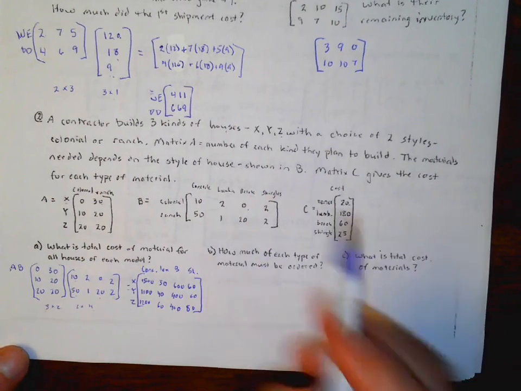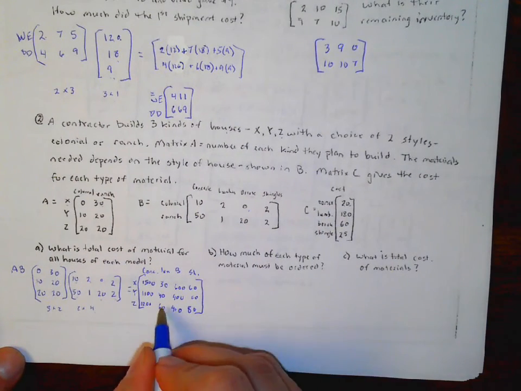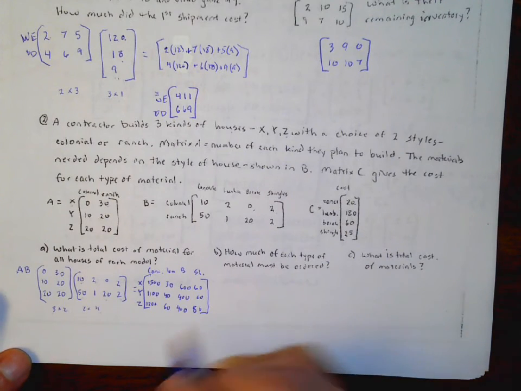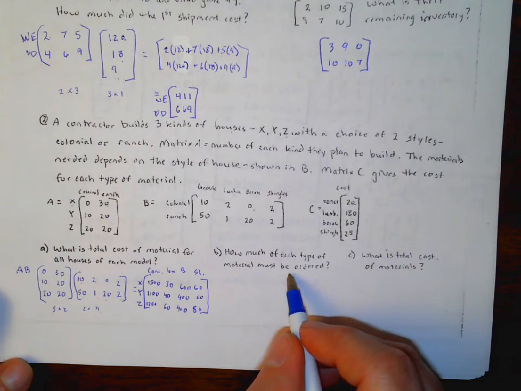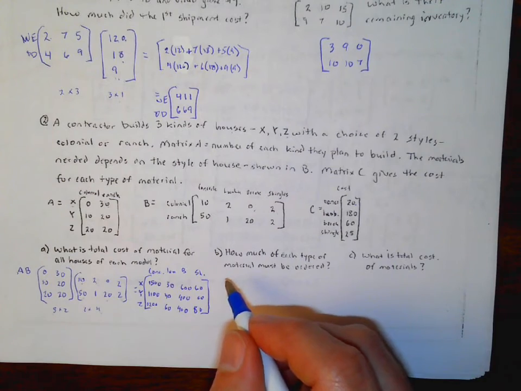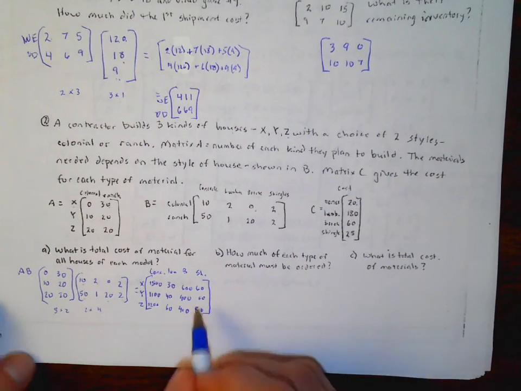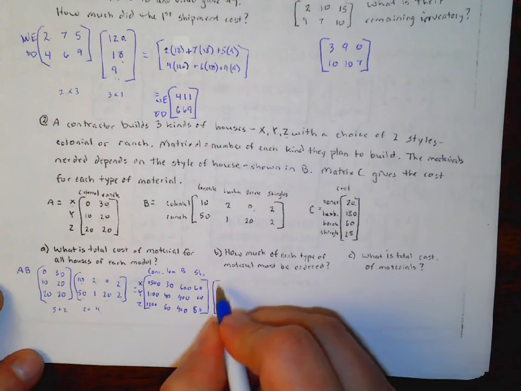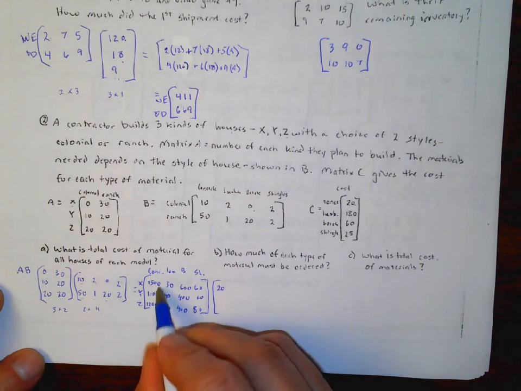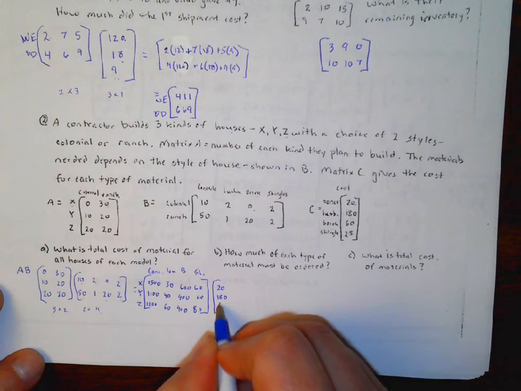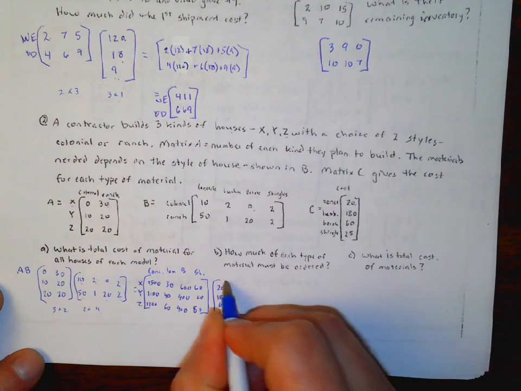Now, to find the actual cost, I have to take this and I have to multiply it by the cost matrix. Okay? Yeah, so I'm going to kind of go into here, and I'll do B a little bit later. So do the concrete costs, right? 20, 180, 60, and 25.